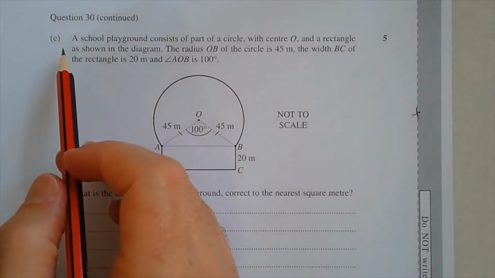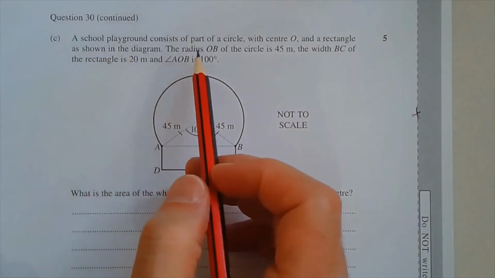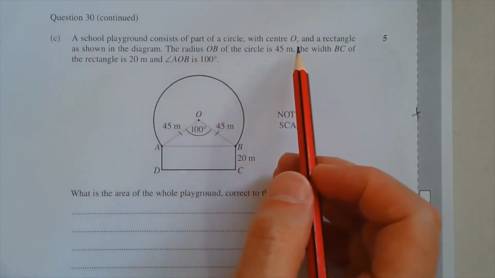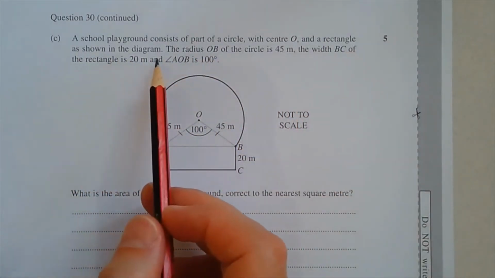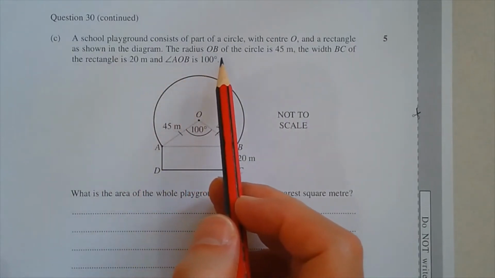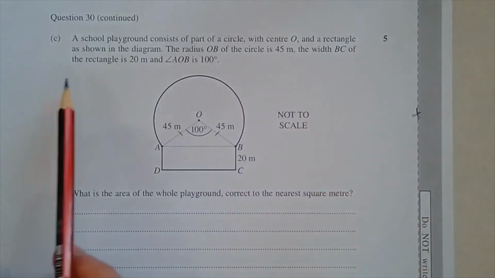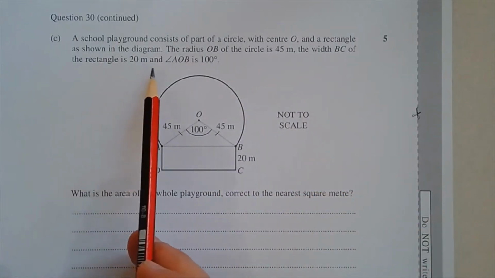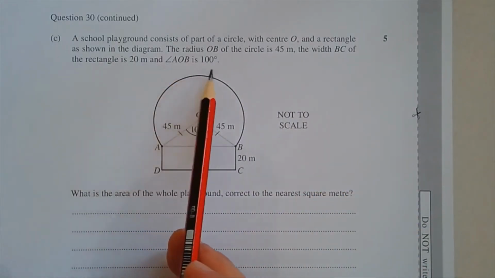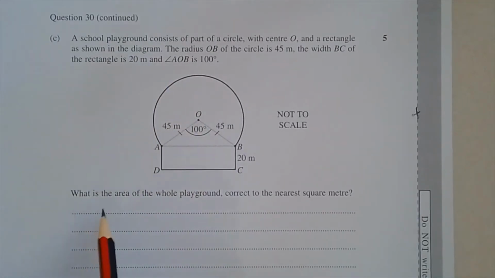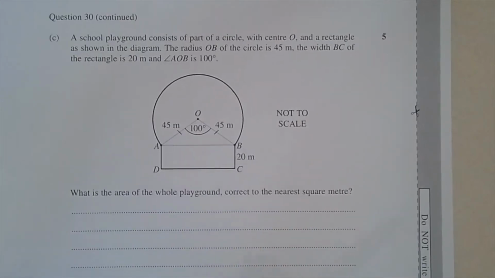Question 30C. A school playground consists of part of a circle with center O and a rectangle as shown in the diagram. The radius OB of the circle is 45 meters. The width BC of the rectangle is 20 meters and angle AOB is 100 degrees. What is the area of the whole playground? Correct to the nearest square meter.